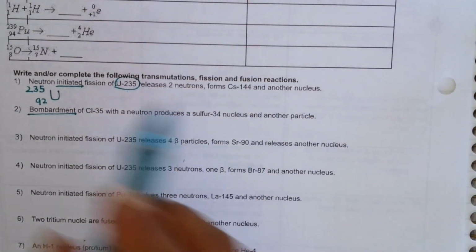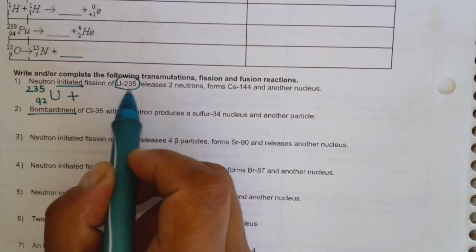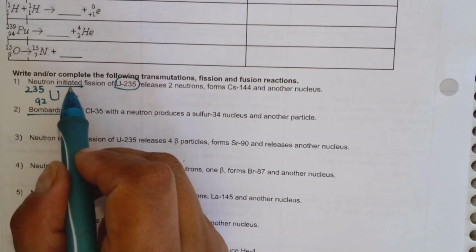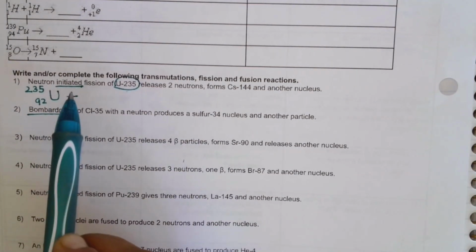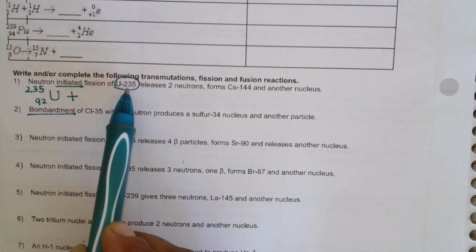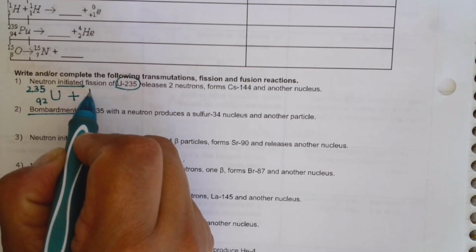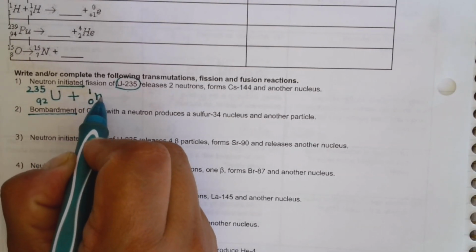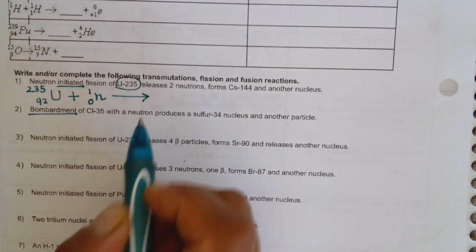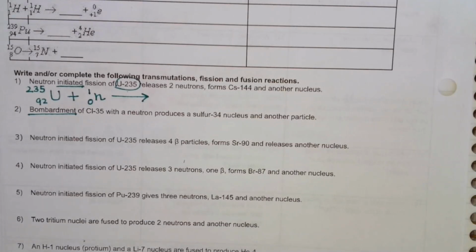Next, you write down the particle that was thrown at U-235, because this reaction got started with neutrons, right? You have to hit the neutron on uranium. That is what initiated means, right? So next, write down the symbol of a neutron. Now this is how the reaction starts. We have the reactants on the left hand side of the equation.